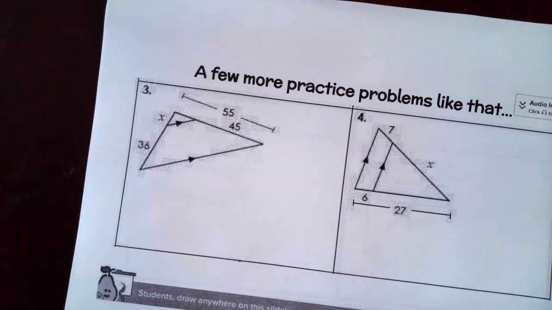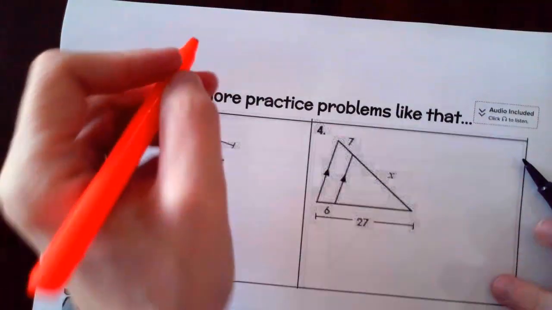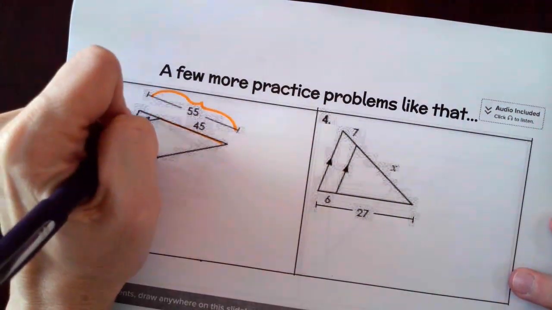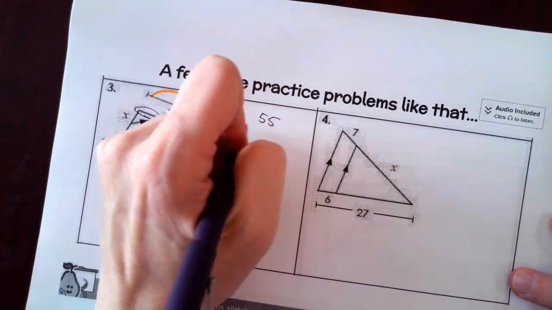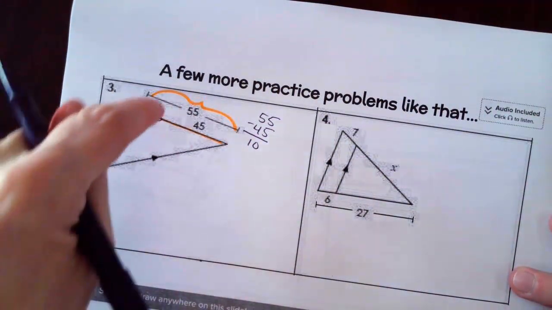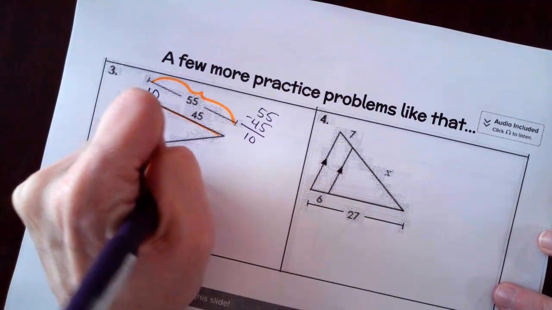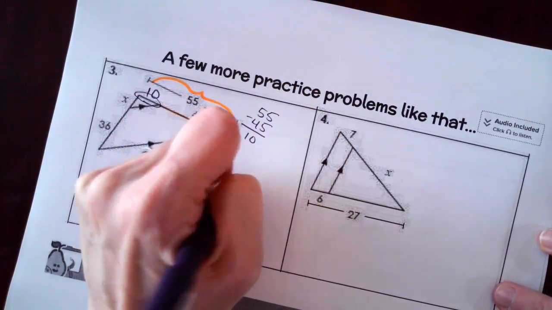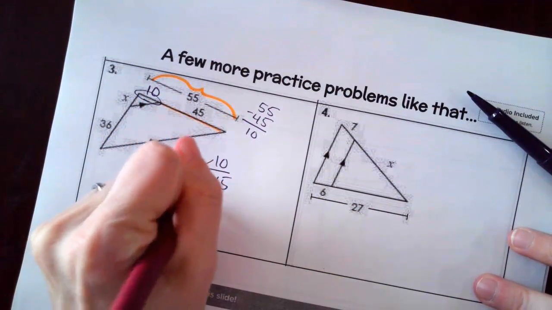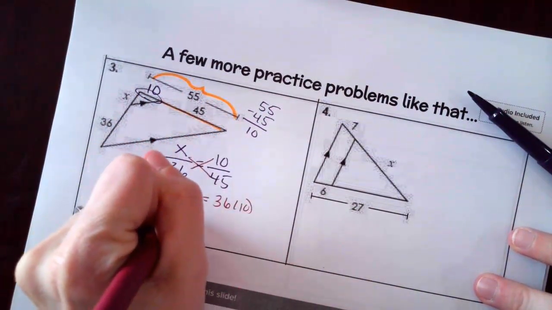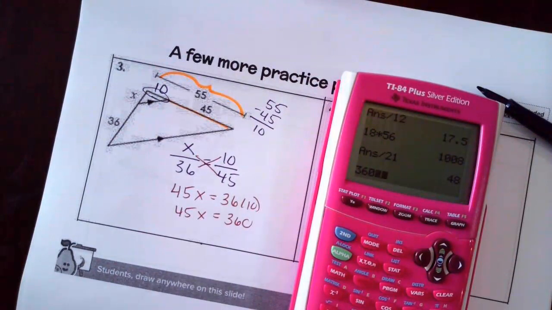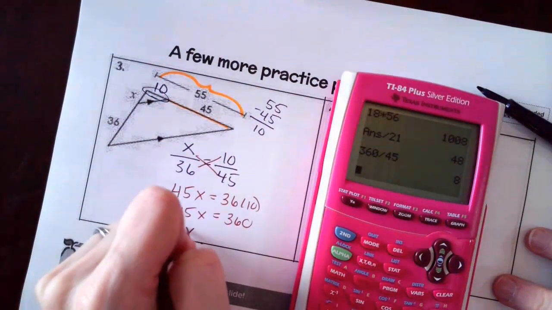Okay, we have to do a little bit of work on this one before we can set it up. If the whole thing is 55 and the bottom piece is 45, what does that leave for right here? Couldn't we do 55 minus 45 and we get 10 for up here? So that I can do top over bottom equals top over bottom. So x over 36 equals 10 over 45. Cross multiply. 45x equals 36 times 10. So 45x equals 360. I think that's 8. Yep, I was right. X equals 8.